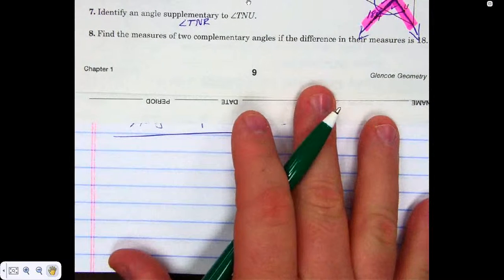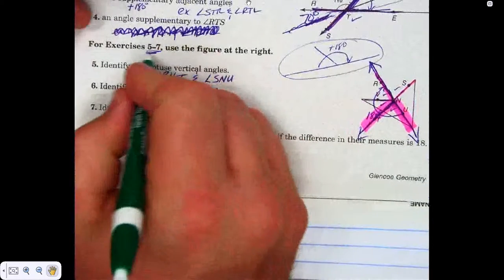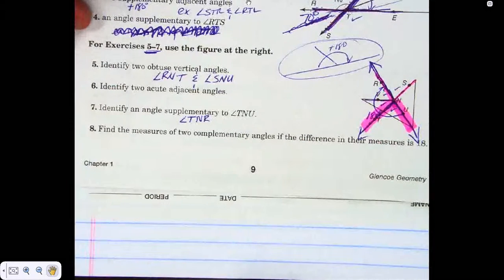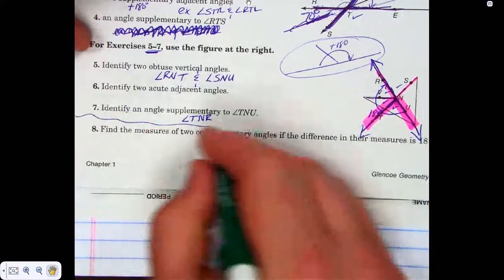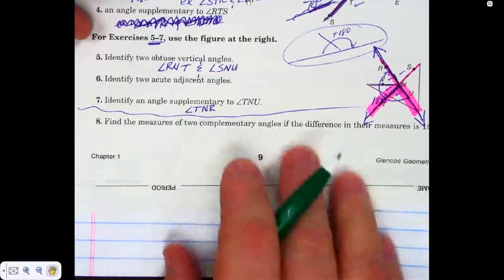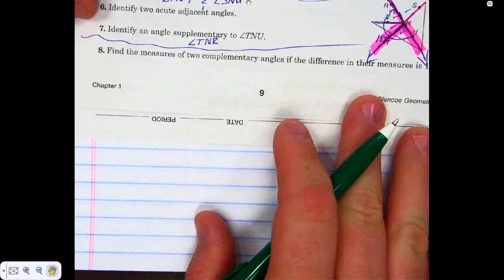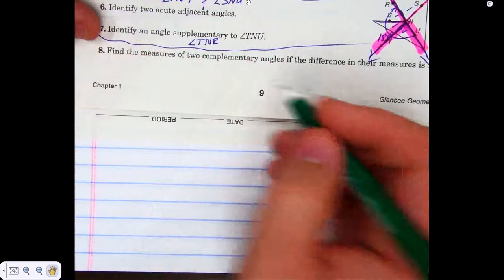Remember, when you're confused, look at your directions. It says exercises 5 through 7. So this one does not deal with that picture, does it? There is no picture for this one. So what in the world are you going to do? Well, start thinking of angles under 90.